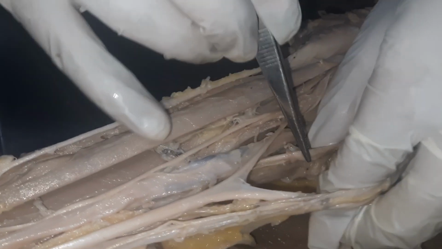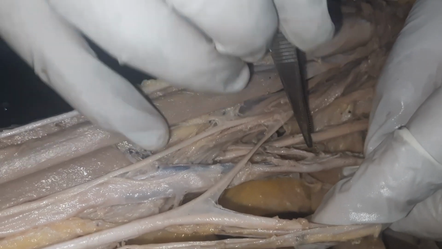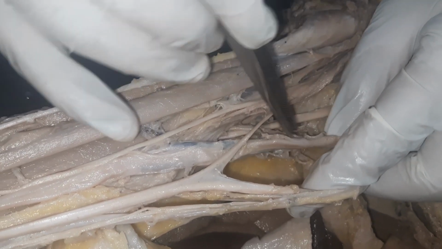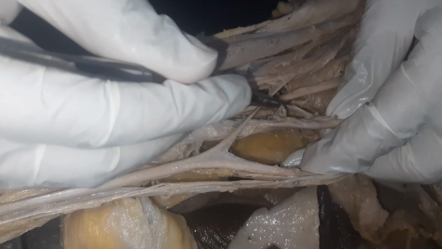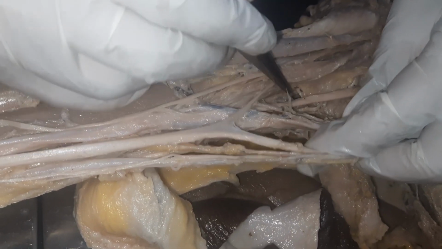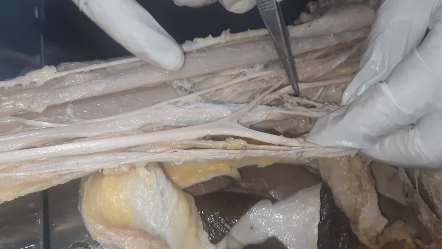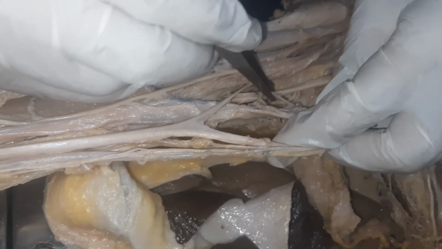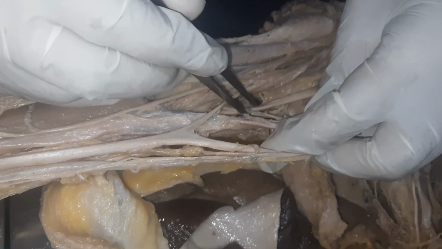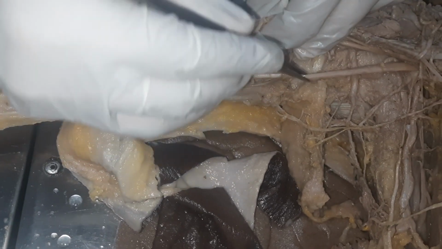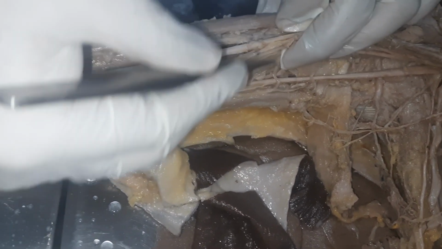Now there is another structure which is accompanying the radial nerve. So this is the radial nerve, and this artery is the brachial artery. You can see a branch of the brachial artery which is called profunda brachii. Profunda brachii is going to accompany the radial nerve. So profunda brachii and the radial nerve go together into the spiral groove of the humerus. So this is the radial nerve, which is passing through the spiral groove.